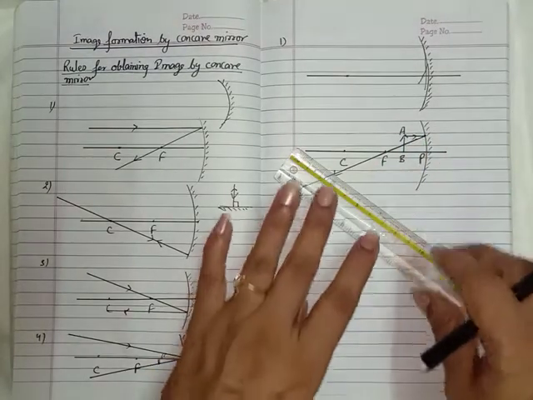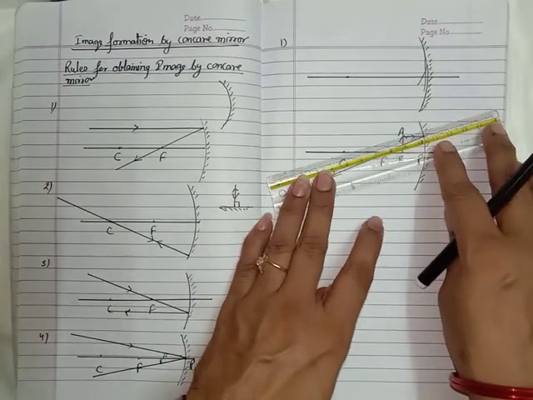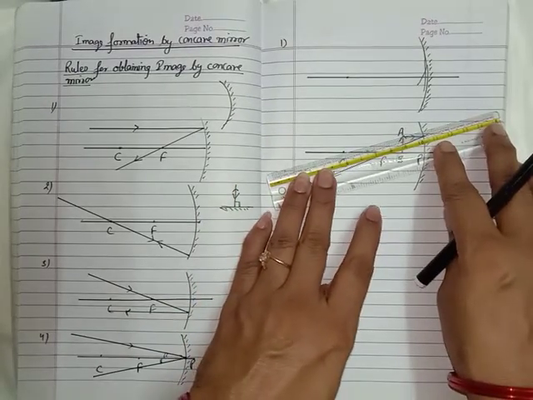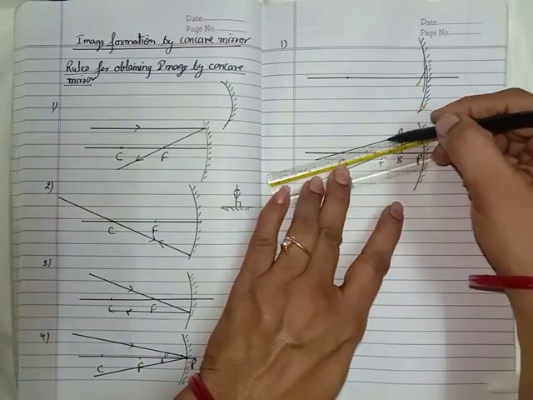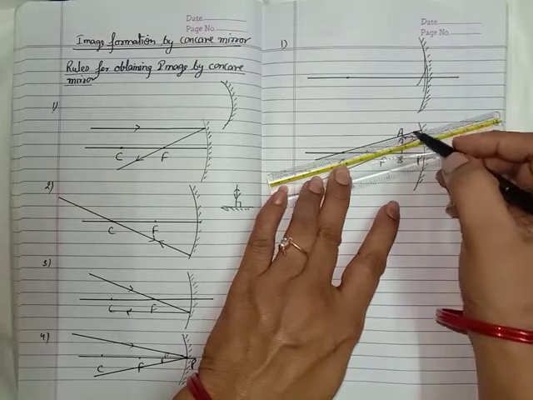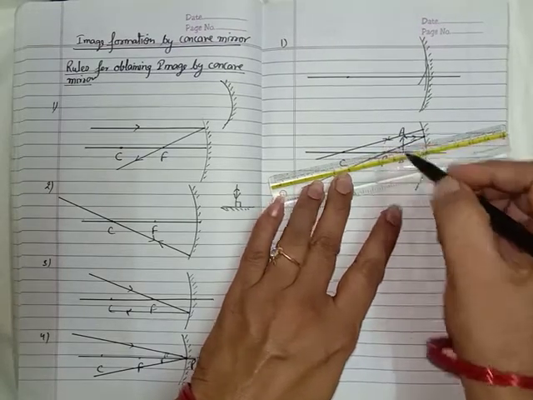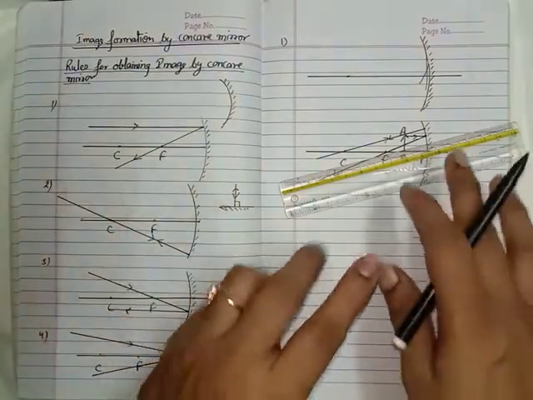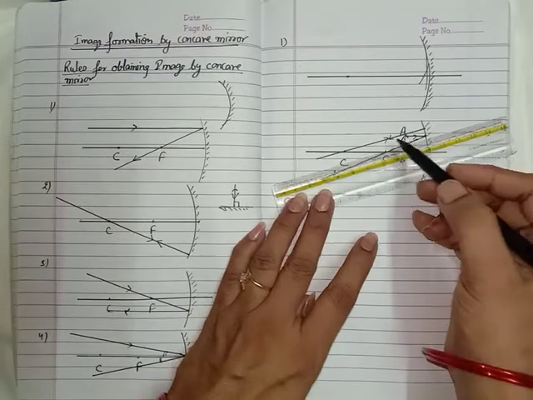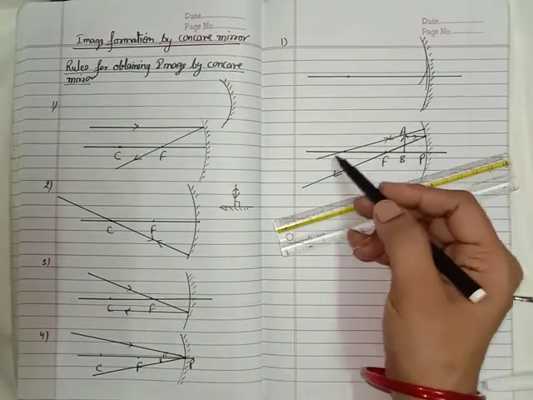Now the second ray we can prepare is the ray which has the path of the center of curvature. This is the pathway of another ray, and we know that the ray which passes through the center of curvature is always reflected on the same path. So if the ray passes through the center of curvature, this ray passes on its own path.